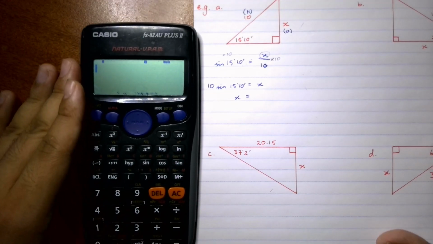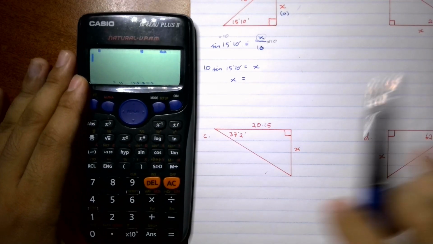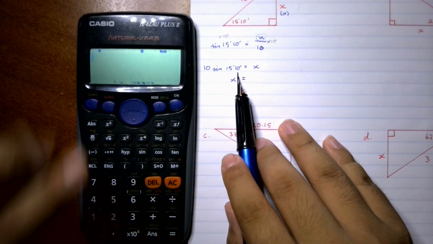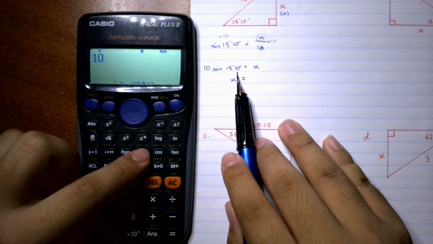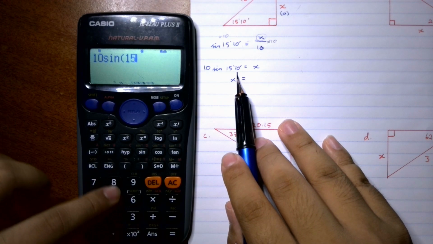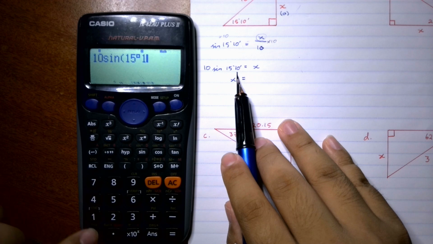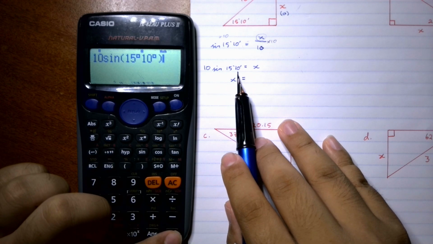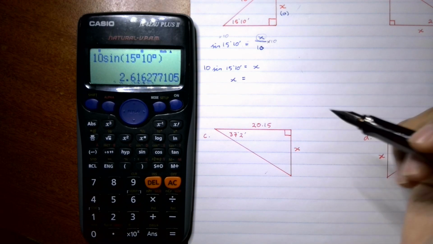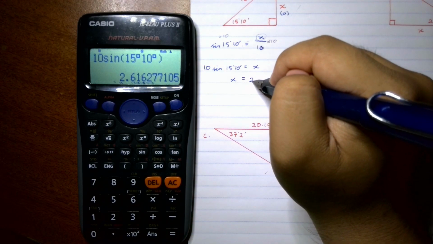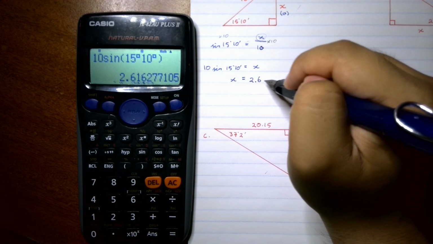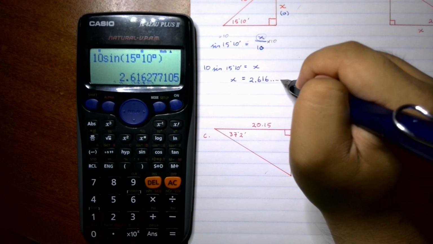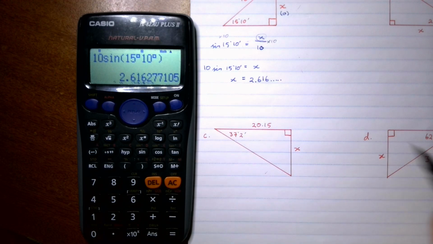Take a look here. I'm going to input it exactly as it's shown here. So it's going to be 10 sine 15 degrees 10 minutes, close the bracket, equals. That gives me 2.616... because I don't want to write all those in.